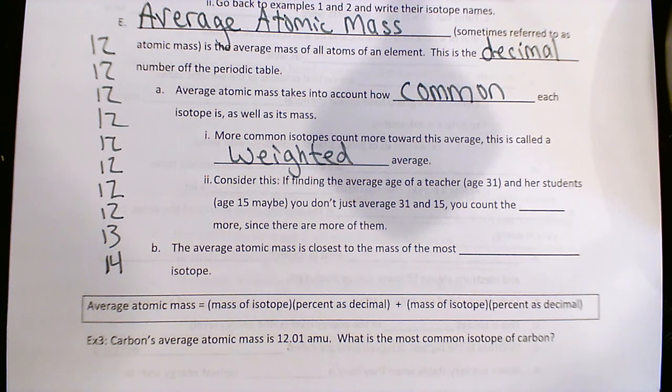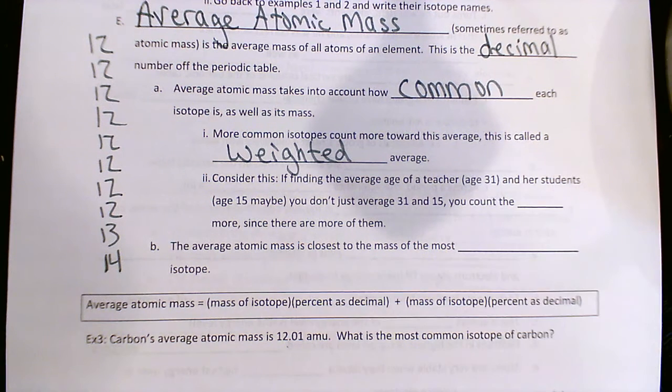Okay, so I might consider this. If you find the average age of a teacher, I wrote this last year when I was 31, and her students, age 15 maybe, you don't just average 31 and 15, right? So if I average 31 and 15, I would get 23. Okay, so when I'm teaching science to you guys, would you say the average age of people in the room when we were actually in the room was 23?